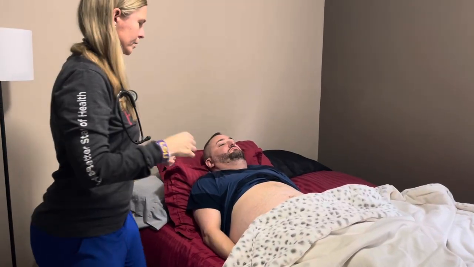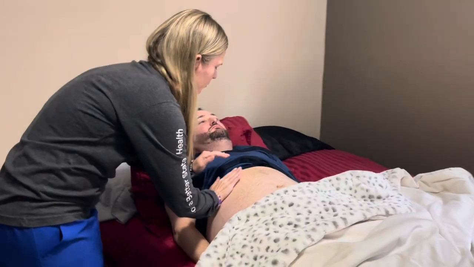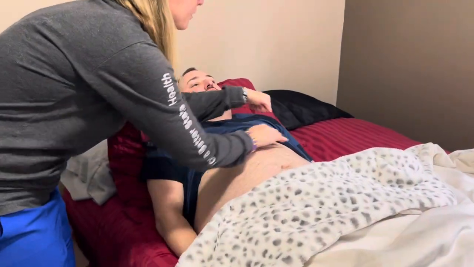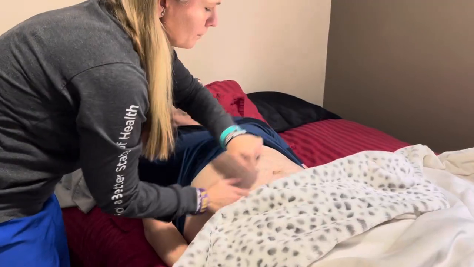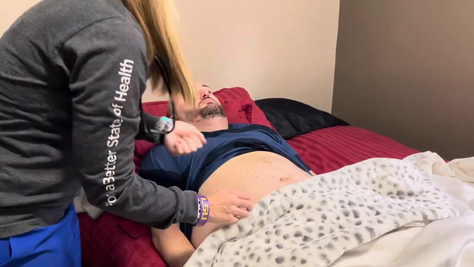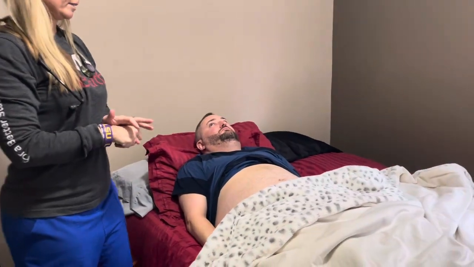And then next we're going to percuss in each quadrant, and what we're looking for is tympany versus dullness. We're doing this in each quadrant. What we're looking for is tympany over the abdomen and dullness over any solid organs, and everything is normal there.